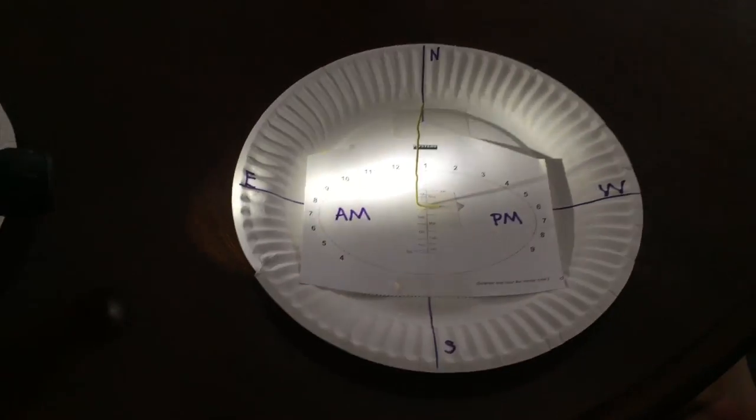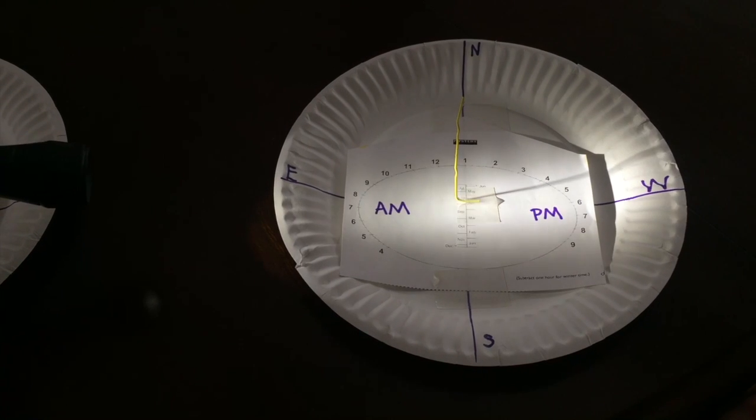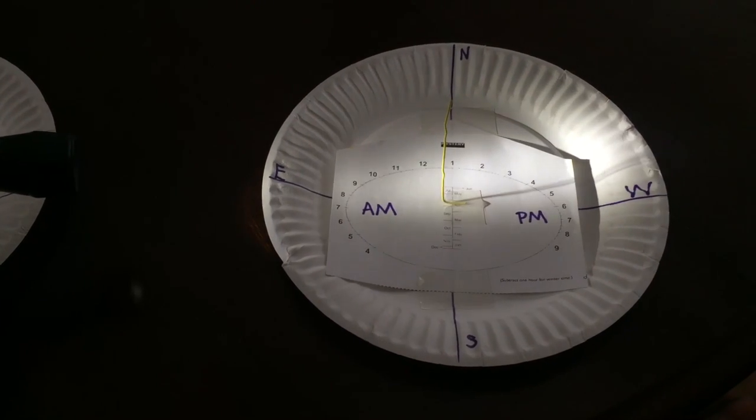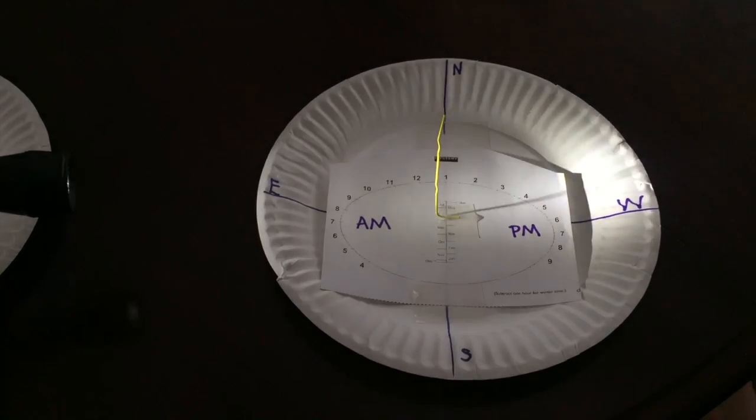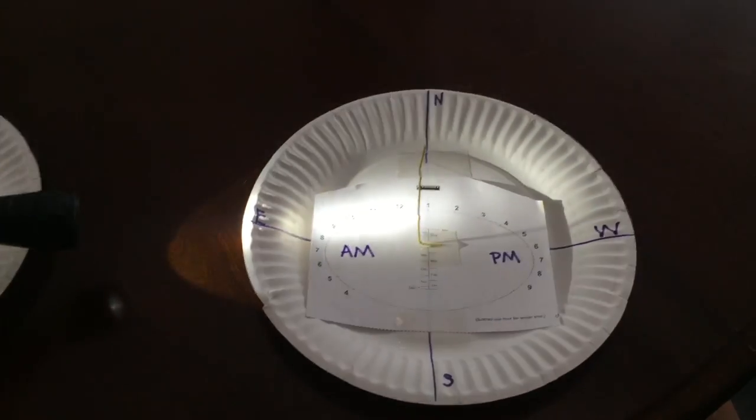So this is how people told time. They could tell time using the sun and a dial like this. This was like the first clock before we had the technology to have it just be mechanical. Wow. Isn't that neat? Mm-hmm. Very good.